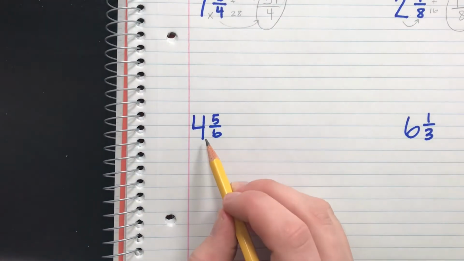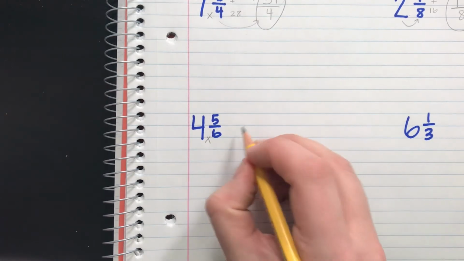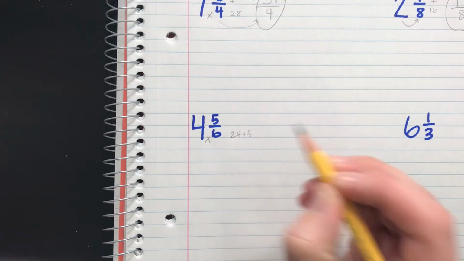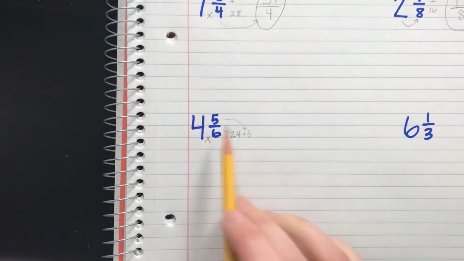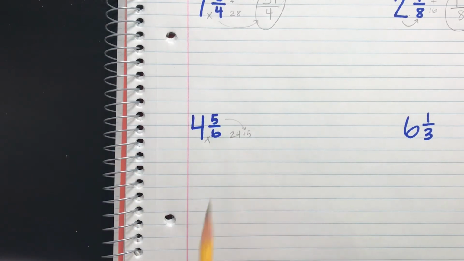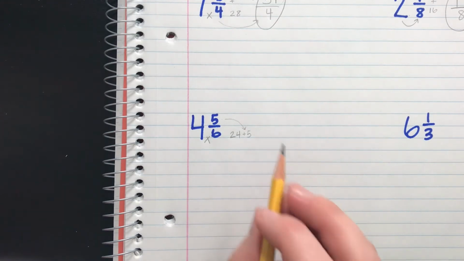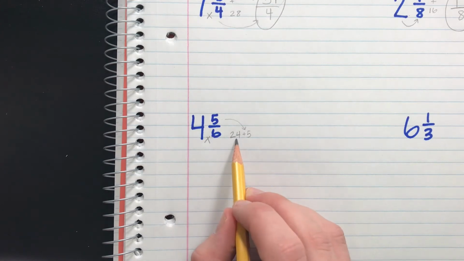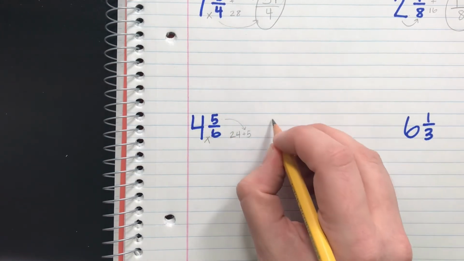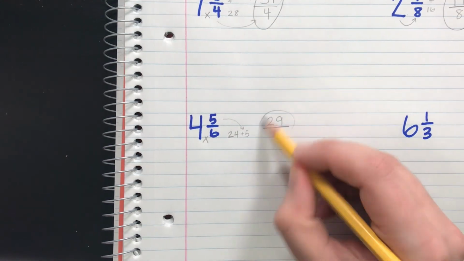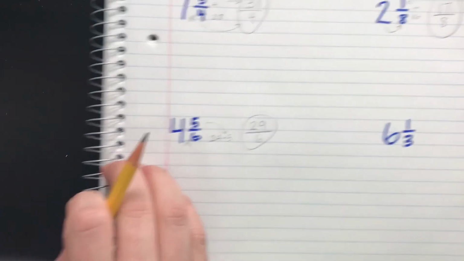Okay. 4 times 6 is 24. 24 plus 5. You can see I'm setting it up a little bit differently each time I do the practice. I want to do that so that any of these new ways that I'm showing you, in the ways that I'm setting up the problem, may work for some people, it may not. So anyway, back to what we were doing. 4 times 6 is 24, and then plus 5 is 29. And we bring over our old denominator, 29/6.